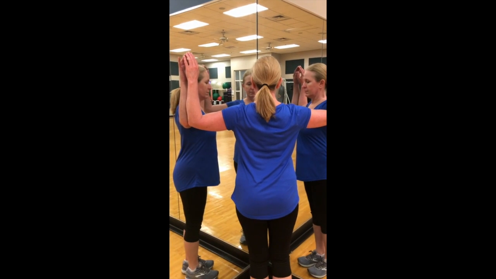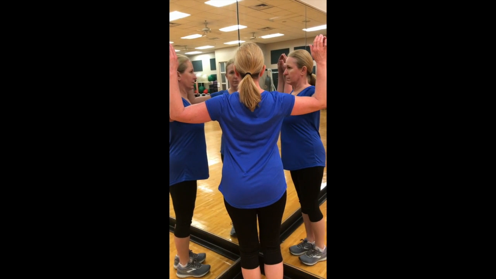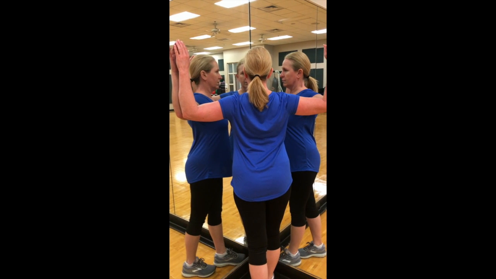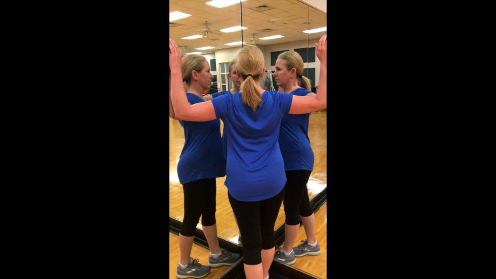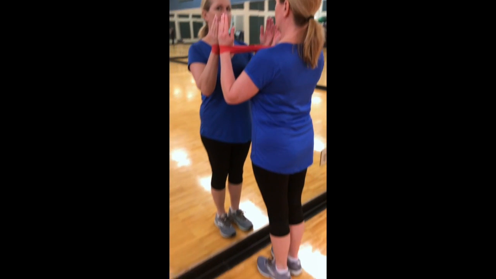A way to progress that is a corner stretch. This way you can get a little bit deeper. You can still make sure that she's stepping forward and stepping back. That's a way to make sure you can test her pain or not.